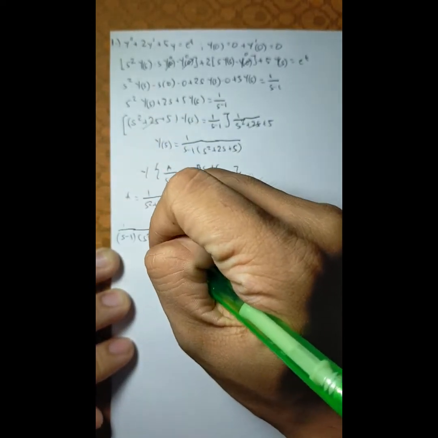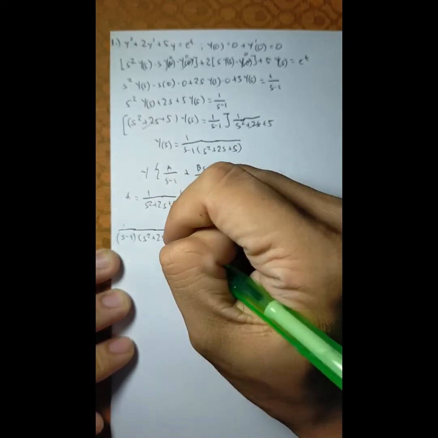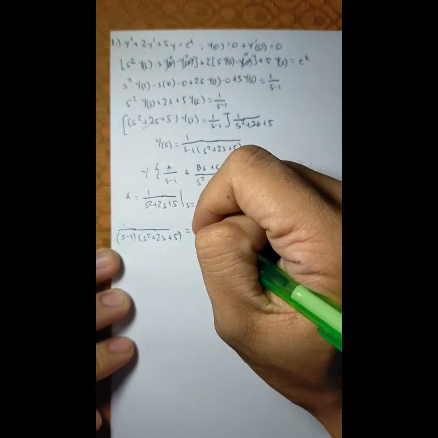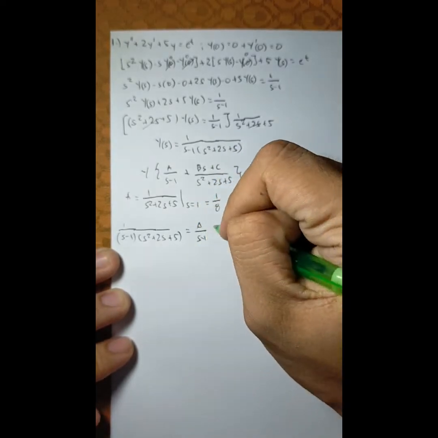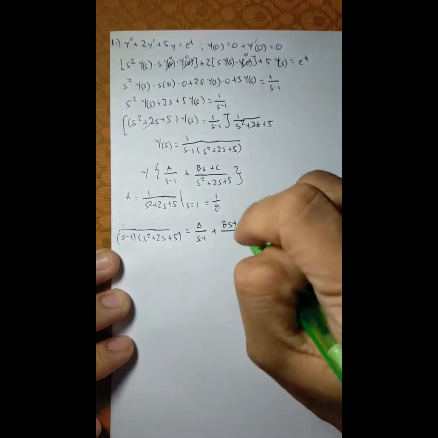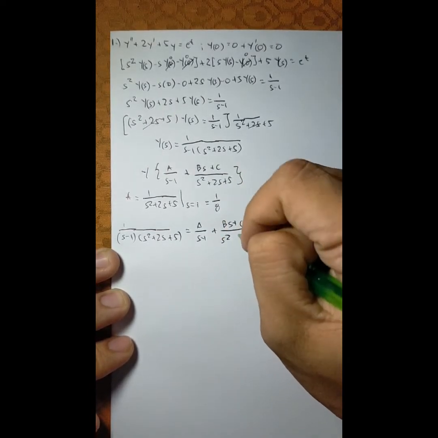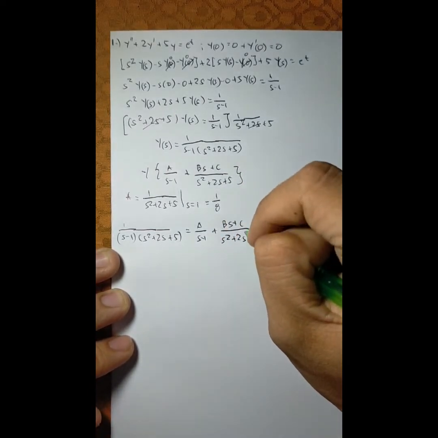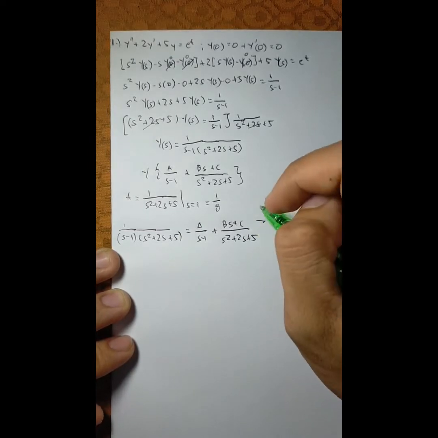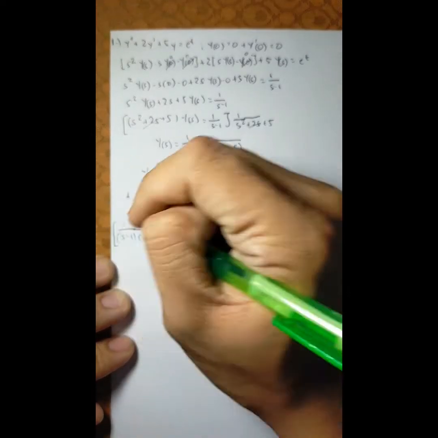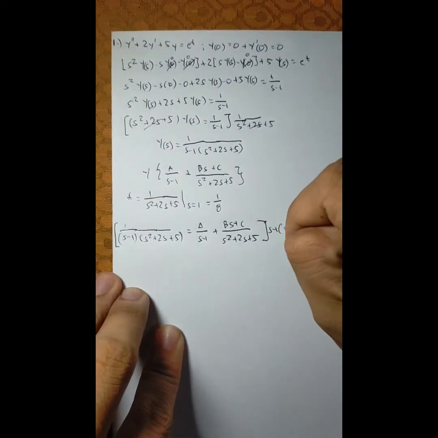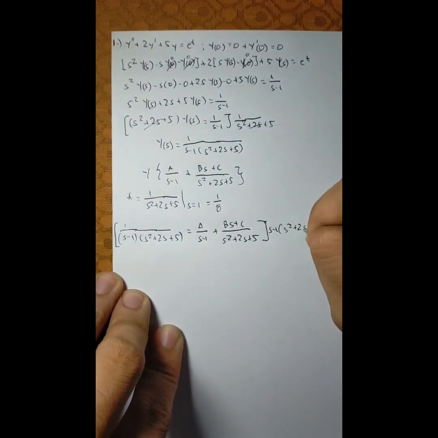times s squared plus 2s plus 5 is equal to A over s minus 1 plus Bs plus C all over s squared plus 2s plus 5. And we will multiply the whole equation by s minus 1 times s squared plus 2s plus 5.